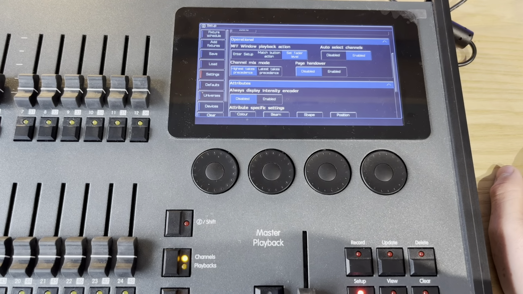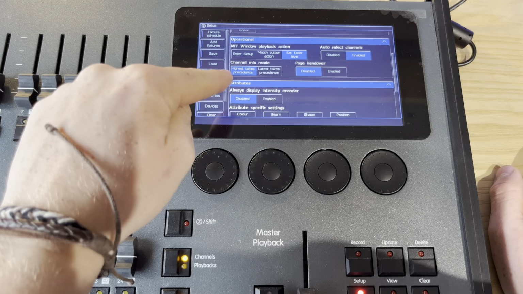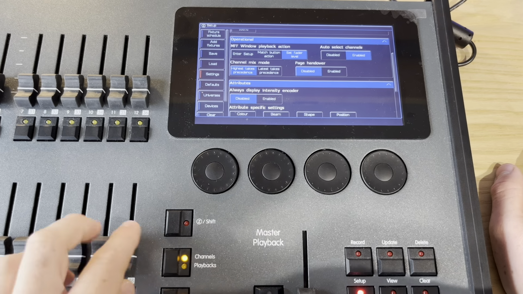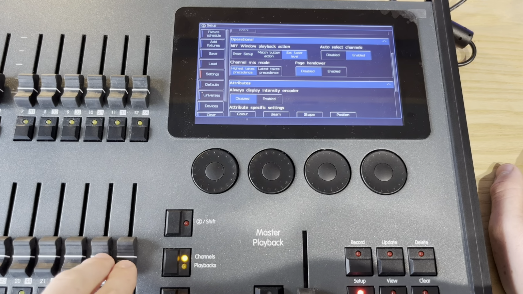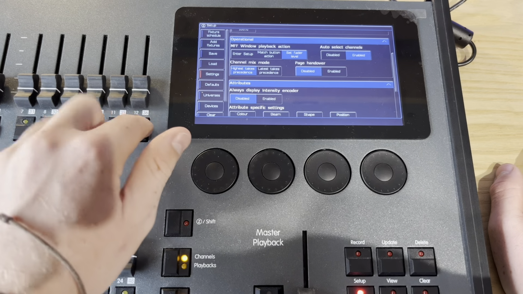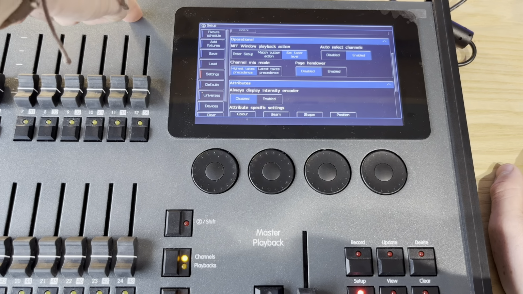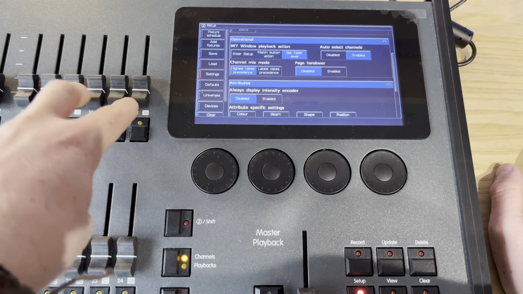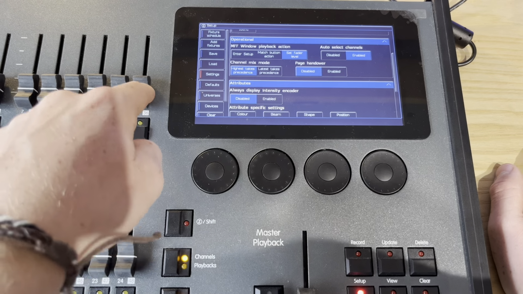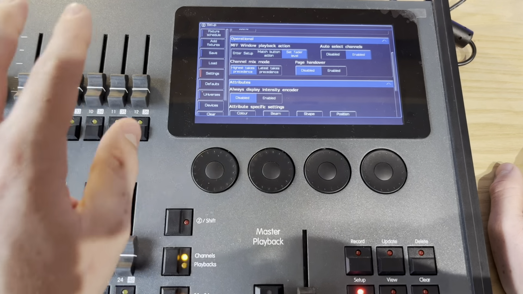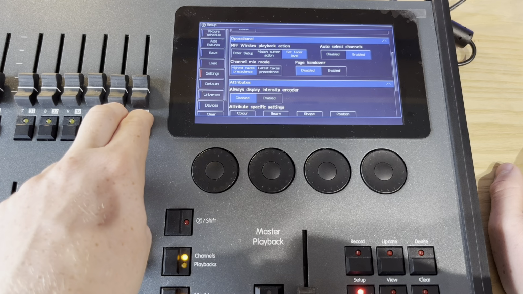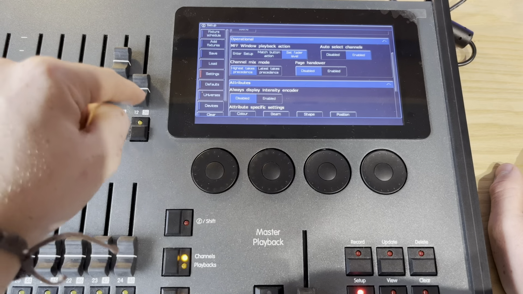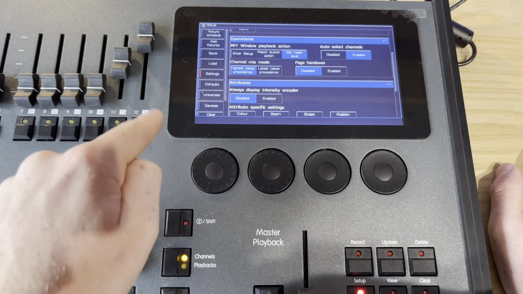Channel mix mode is here, so highest takes precedence or latest takes precedence. Let's say this was in playbacks and you had 2 playbacks here, and this one had your front wash and this one had your side wash, but the front wash had 2 lights in it as well as this one here. So there is a set of lights that are shared between them. If you had this fader up at let's say 50%, but those 2 lights you wanted at full there, the highest takes precedence.